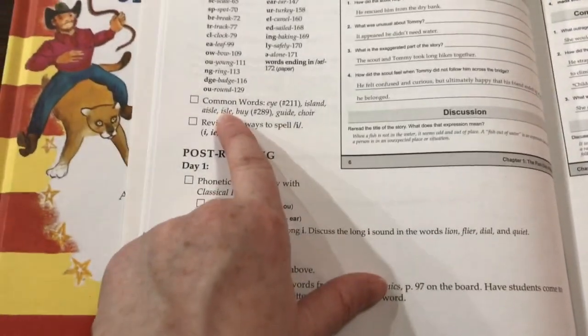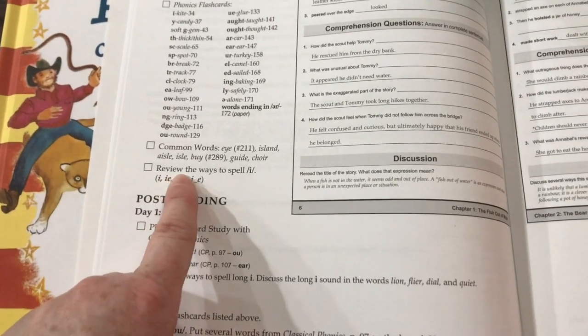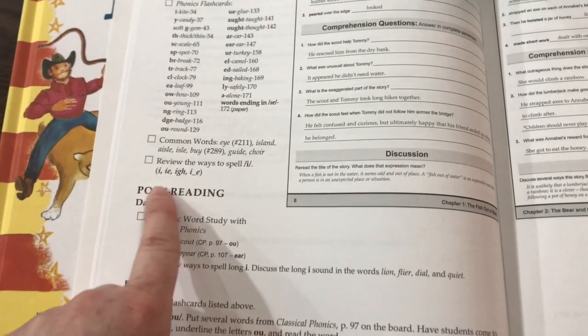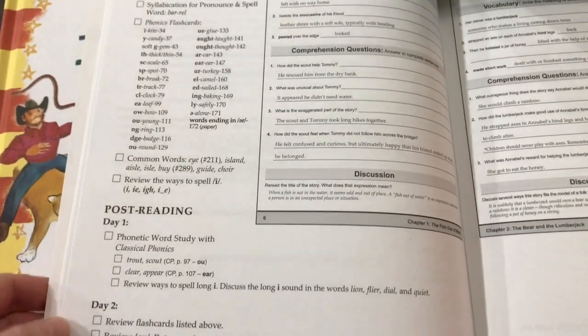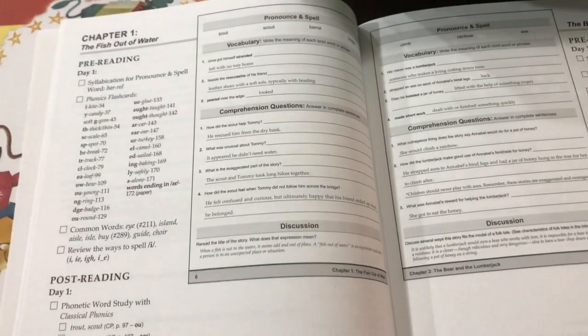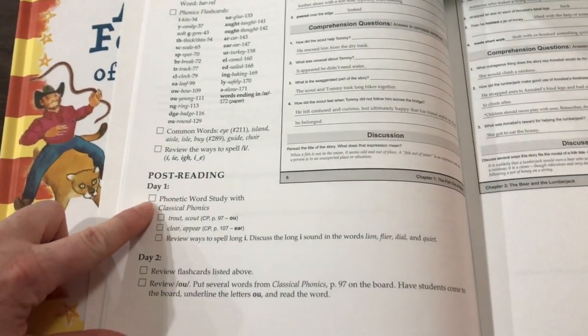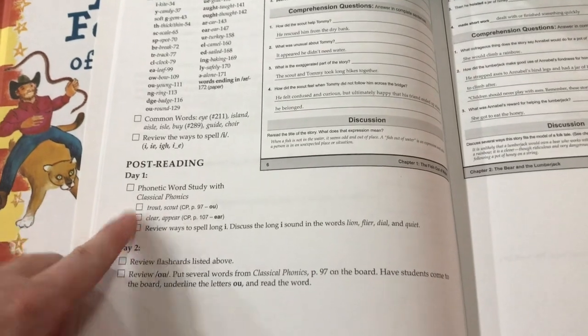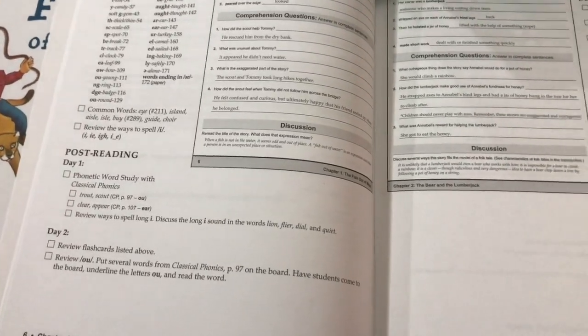Common words, these are also on a flashcard. It's flashcard 211. And review the ways to spell long I. I don't know what I just said, but review the ways to spell I. Then you would actually read the chapter. After you're done reading, you would come back to post-reading day 1, phonics word study with Classical Phonics, and again, it tells you what page, so page 97 and 107. And then review ways to spell long I.